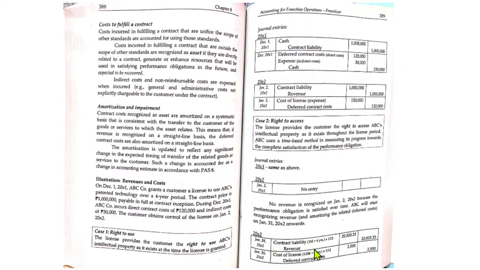I-amortize mo po. Debit contract liability, credit revenue, 20,833.33. Paano po yan na-compute? 1 million divided by 4 years times 1 over 12. So, kinuha po yung ratio and proportion related dyan, kasi 4-year period ito. Okay?